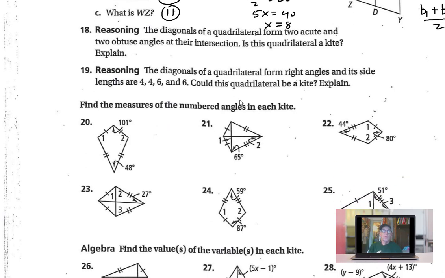Okay, let's look at number 18. Ooh, a reasoning problem. Let's see. The diagonals of a quadrilateral form two acute and two obtuse angles at their intersection. So let's try to sketch something like that. So we got a quadrilateral. The diagonals form two acute angles, so let's make these acute. So we're going to call this the intersection. So here's the acute angles. These are the obtuse angles.